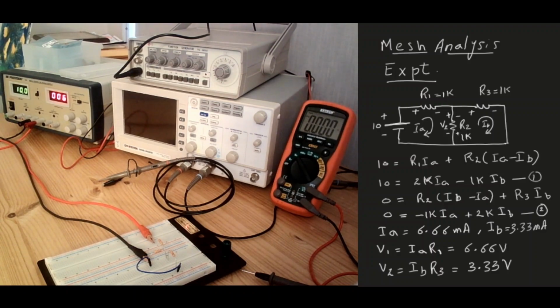So the 6.66 milliamperes delivered by the supply divides into two equal parts: 3.33 flows in resistor R2, and 3.33 milliamperes flows in resistor R3.